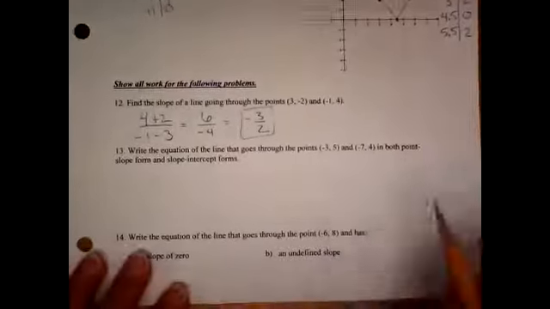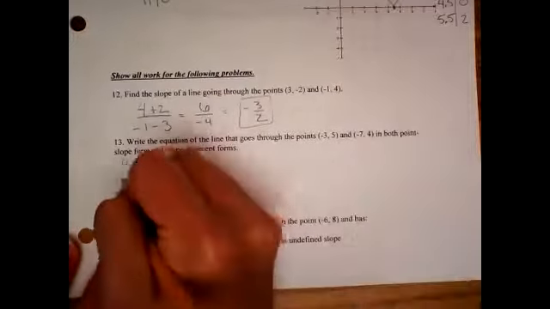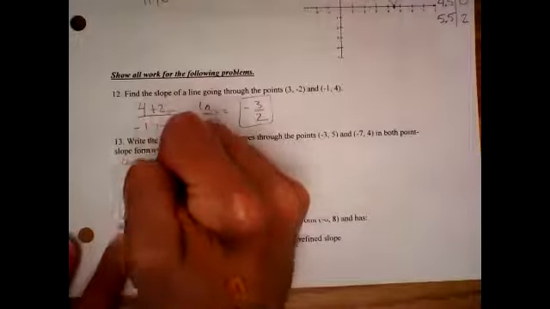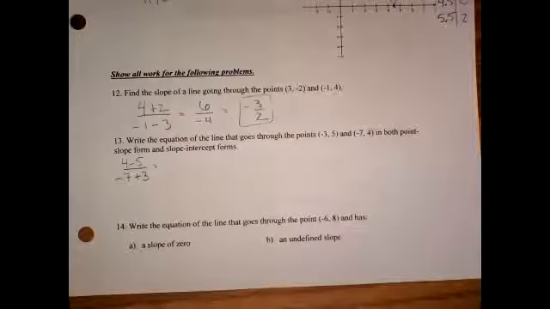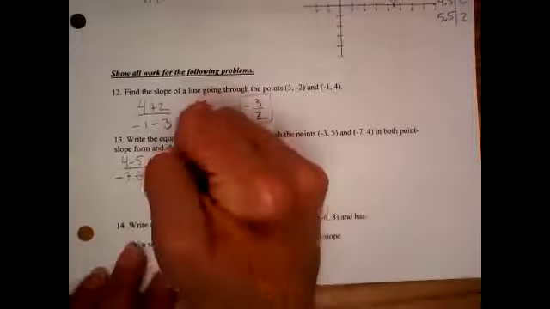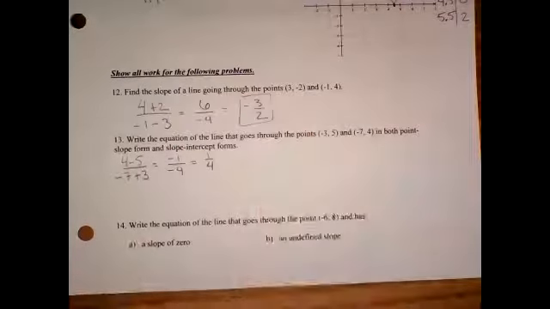All right, for 13, we're going to have to find the slope. So what we just did in 12, we're going to practice it again. 4 minus 5. And then in the denominator, negative 7 minus negative 3, so plus 3. So that is going to be -1 over -4. Negatives cancel, so 1/4.